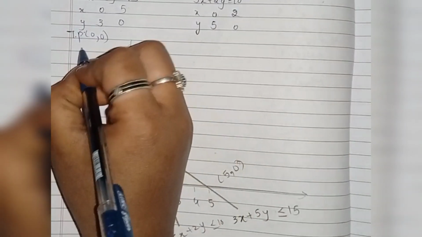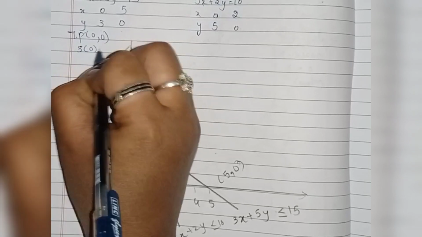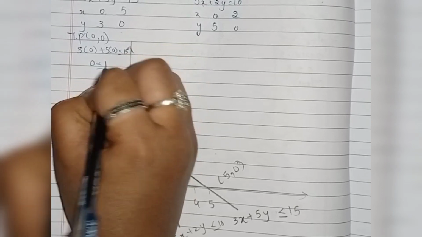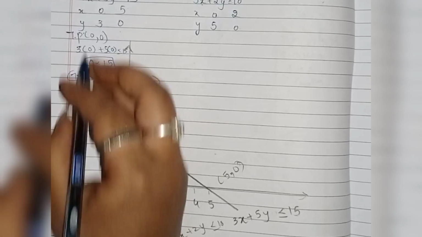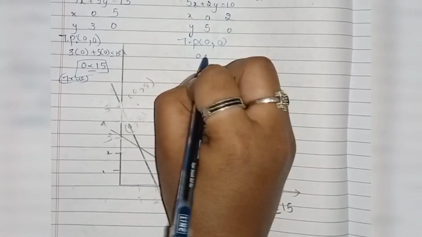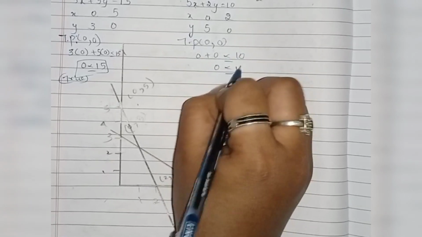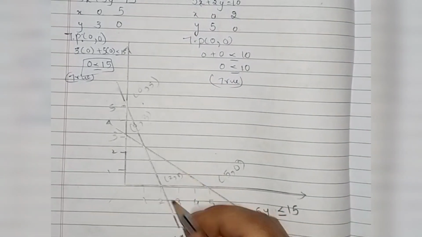Now, testing point for line 1: 3 into 0 plus 5 into 0 less than or equal to 15. 0 is less than or equal to 15. True. So this is towards the testing point. Now here also the testing point is 0, 0. So 0 plus 0 less than or equal to 10. 0 is less than or equal to 10. True. Therefore, both are towards the testing point.